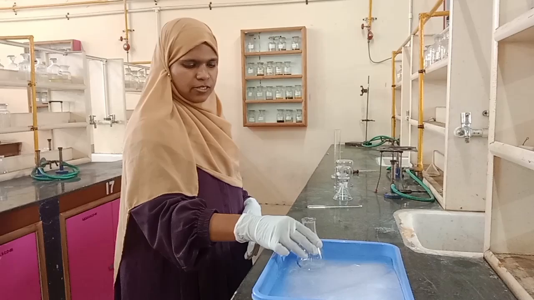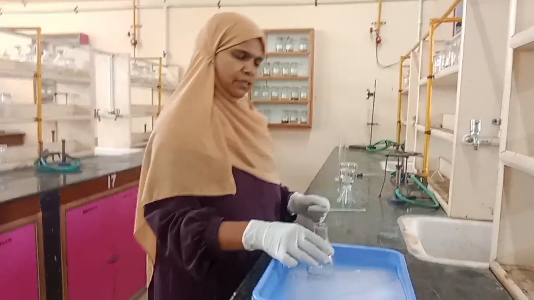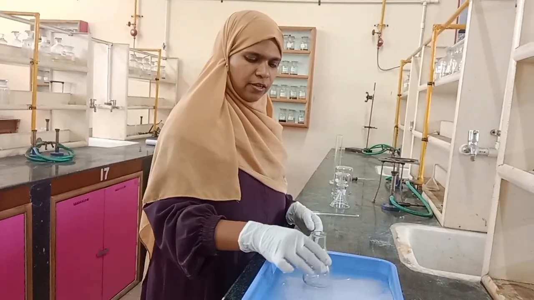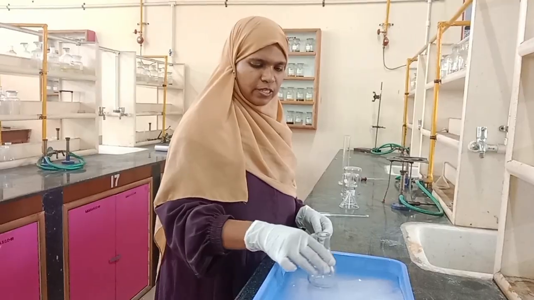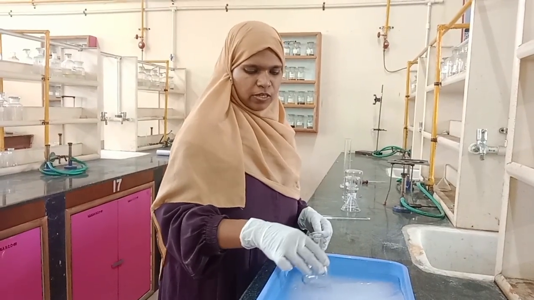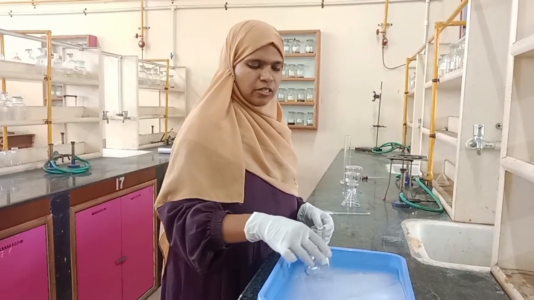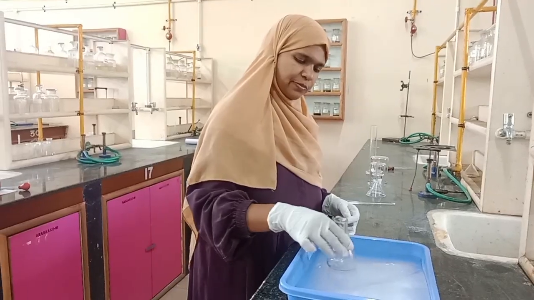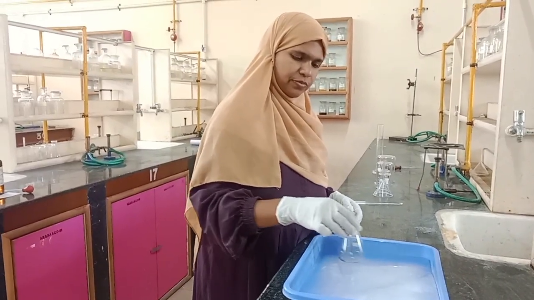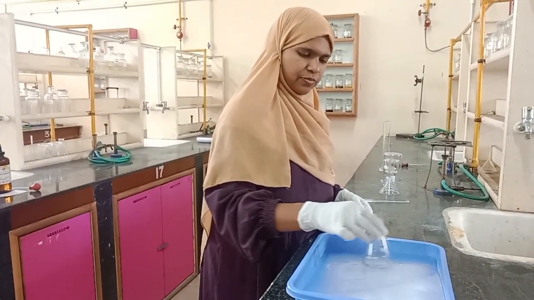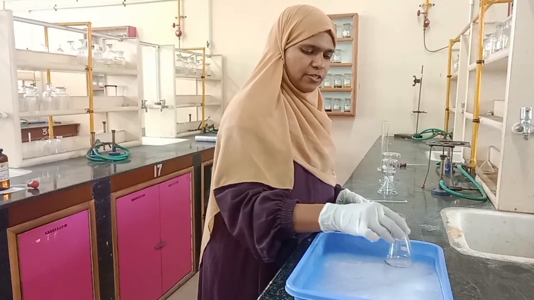After the temperature has come down, you can add concentrated HNO3. Then this solution is the nitration or nitrating reagent. The temperature slowly goes down.